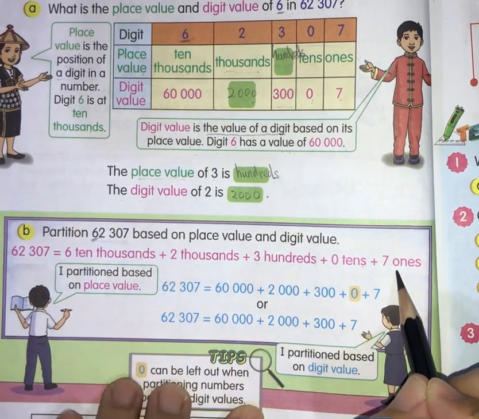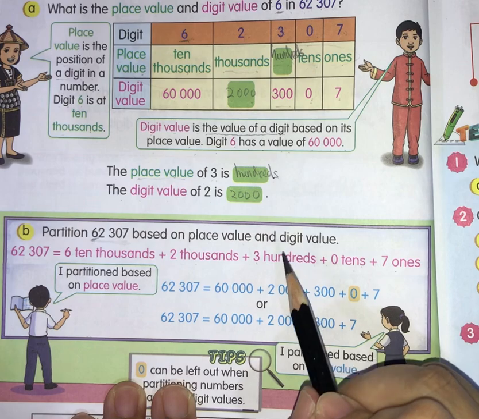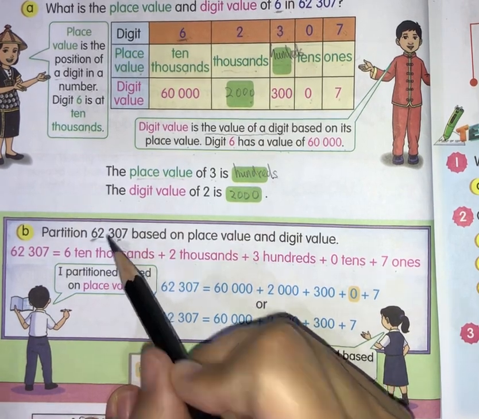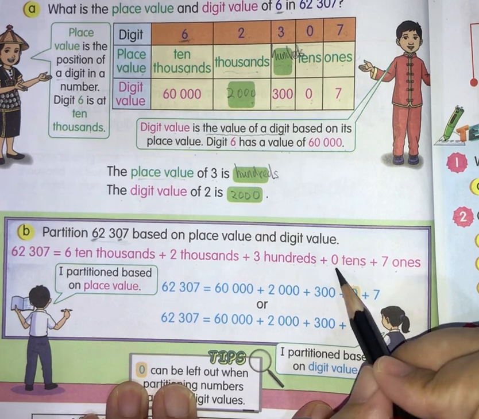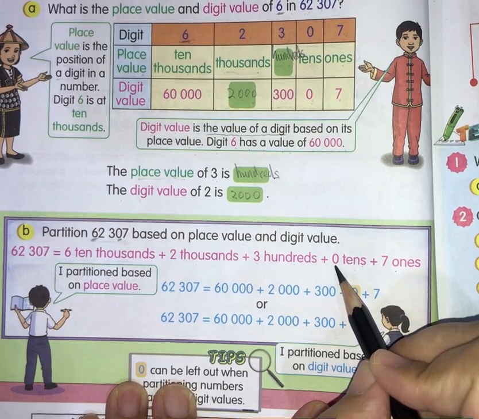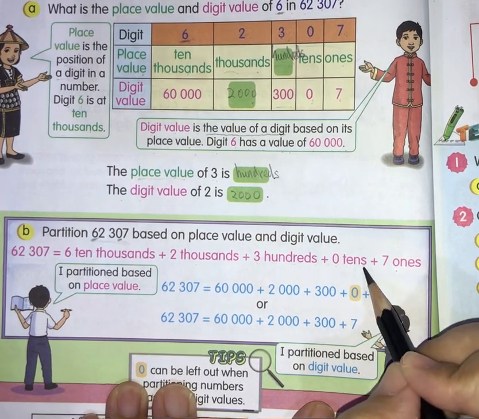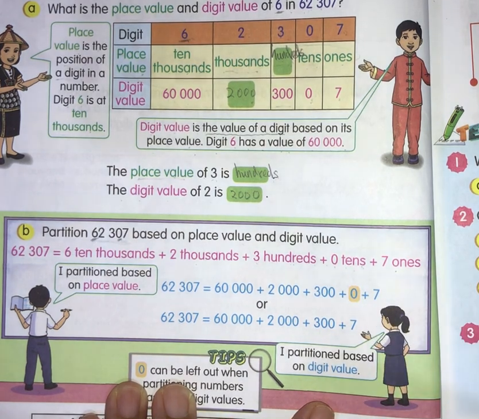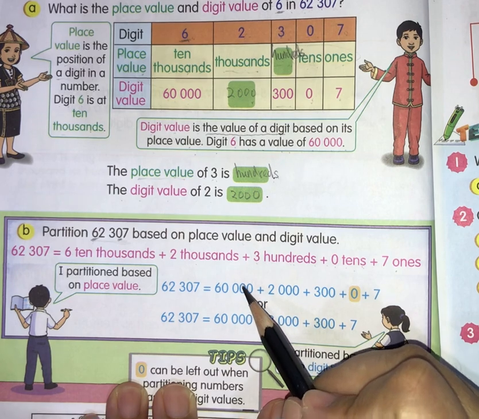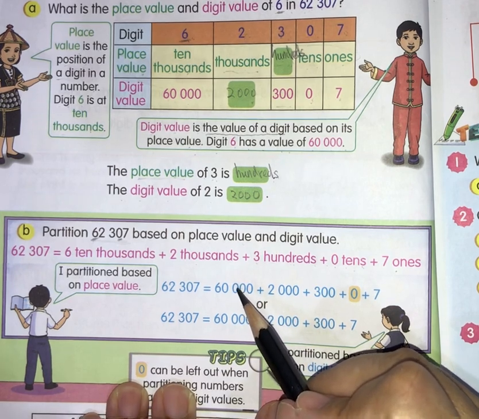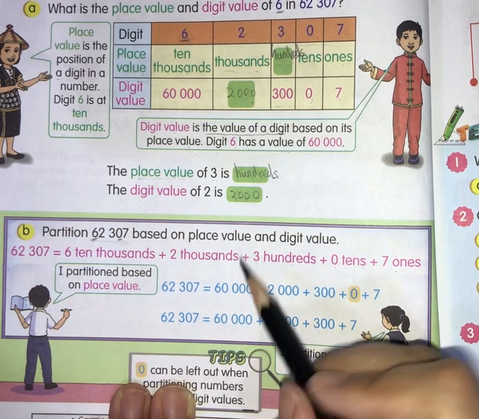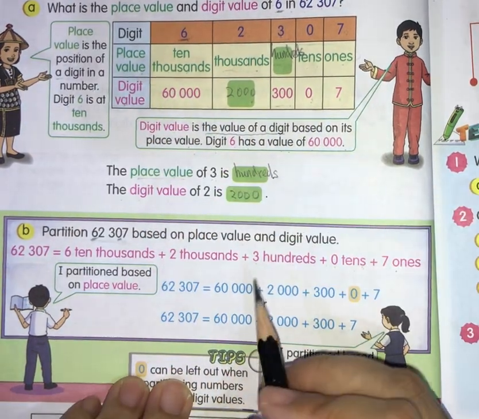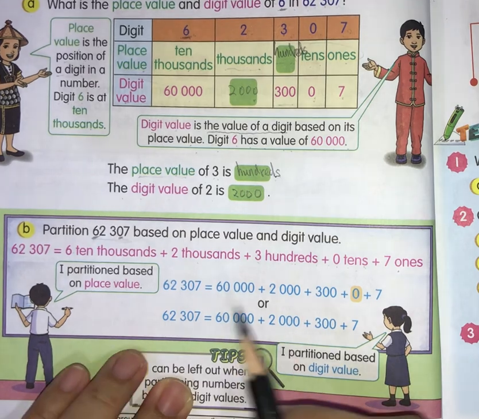Okay, so if the digit is 0, you still need to write down 0. 0 tens. You cannot ignore the 0. So now we look at the partition based on digit value. Here, digit value. Every time we try to start from the biggest number.